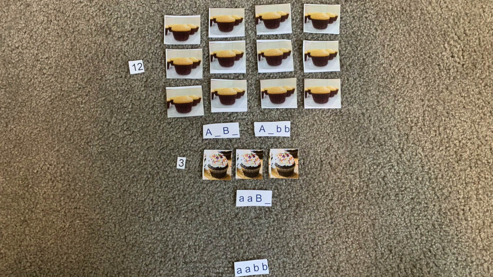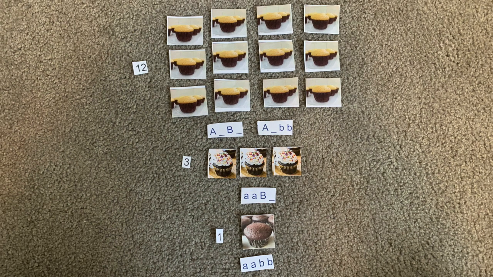Our next list gives us 3 chocolate cake with vanilla frosting, which is our goal cupcake. Finally, we'll have 1 with chocolate cake and ingredients for chocolate icing. This means it won't progress to the final stage of the pathway and will be stuck in the middle. This gives us a 12 to 3 to 1 ratio of cupcake outcomes.